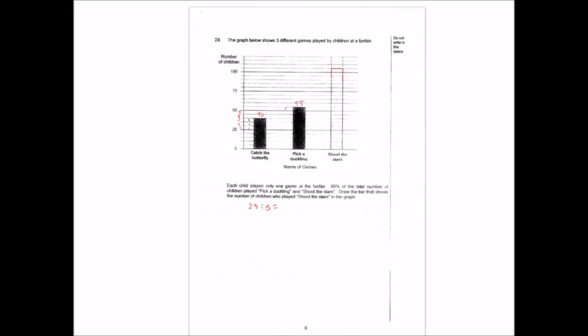So if 20% of the total number, 20%, let's change it to 1 over 5. Alright, that is a habit you should always have. 4 over 5 of the children played shoot the stars and pick a duckling in total. So that means the remaining fraction, 1 over 5, must have played catch the butterfly. So if catch the butterfly is 1/5 of the total, then the total will be 40 times 5, 200 people. So there must be 200 children in the whole entire fun fair.